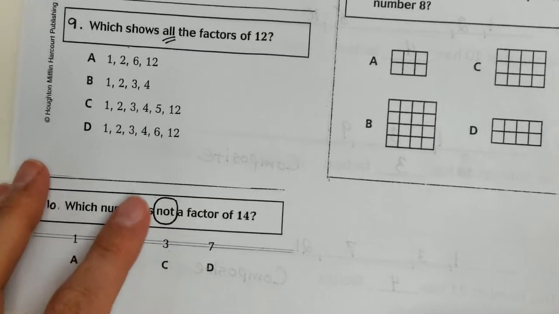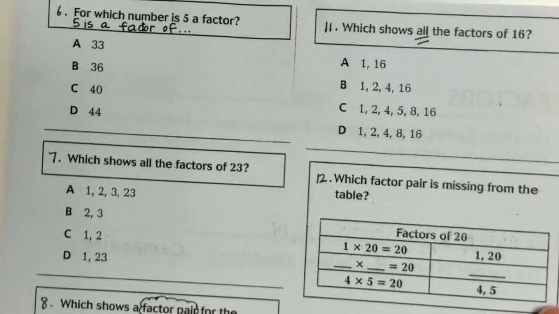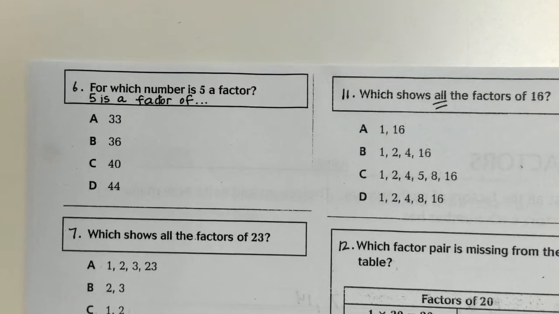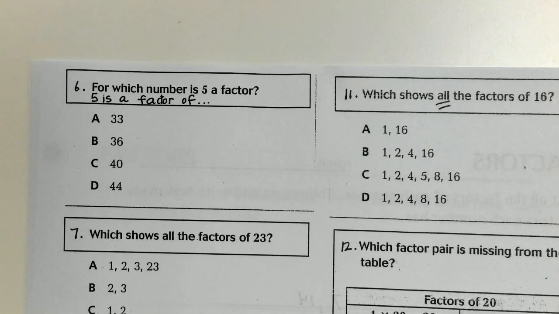All right, let's look at the other side. Almost everyone got this one right on the test. All right, for which number is 5 a factor? What am I going to check here? How will I determine if 5 is a factor of a number? Ray? You can count by 5. I can, but I can also use my divisibility rules.